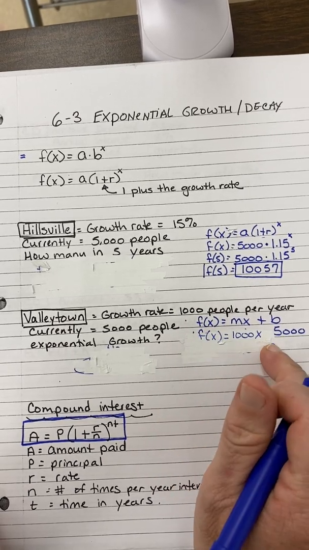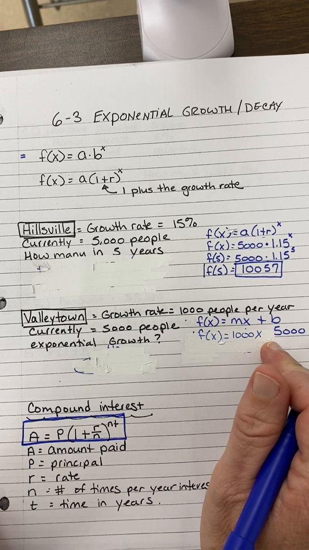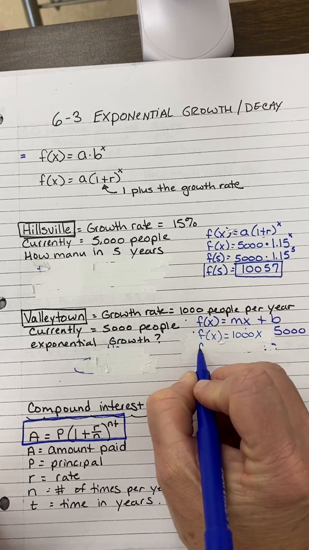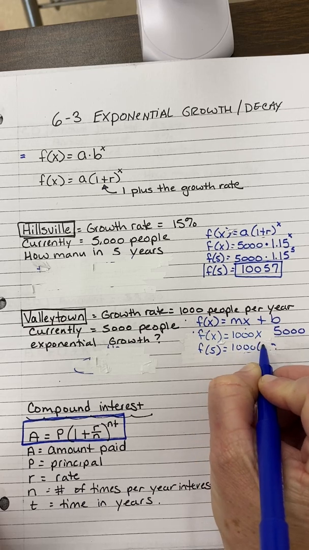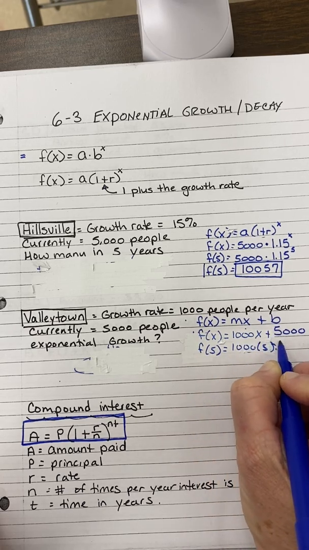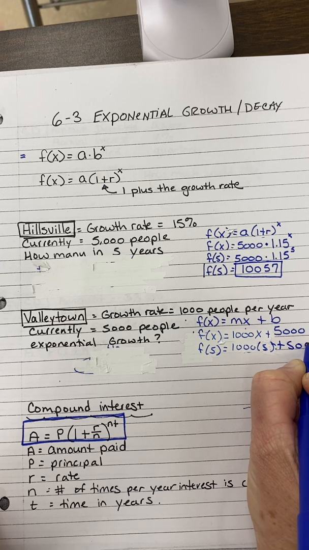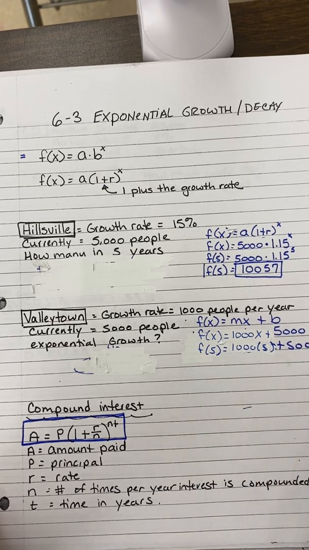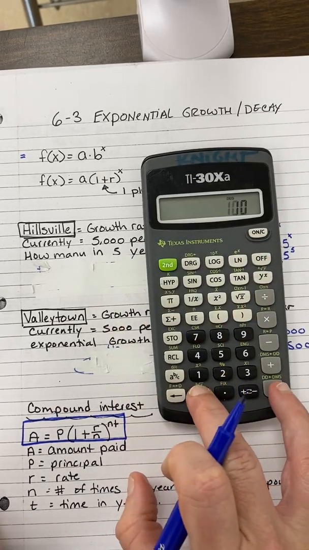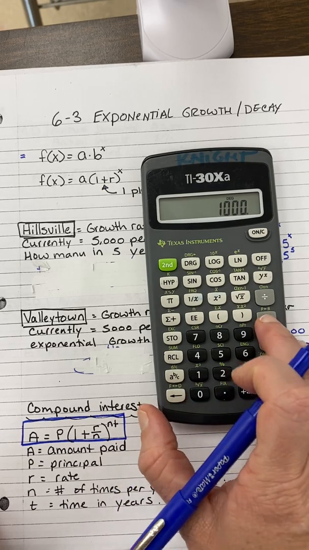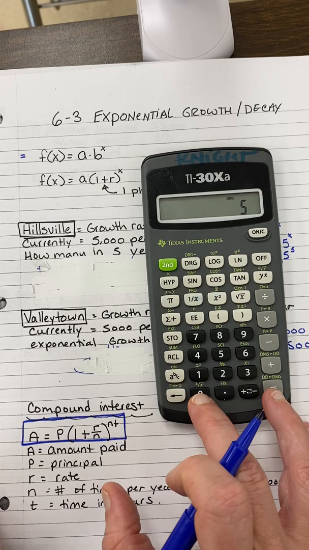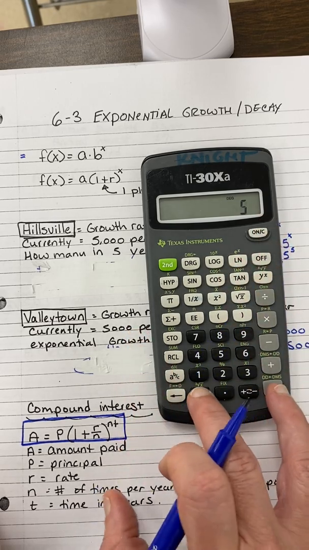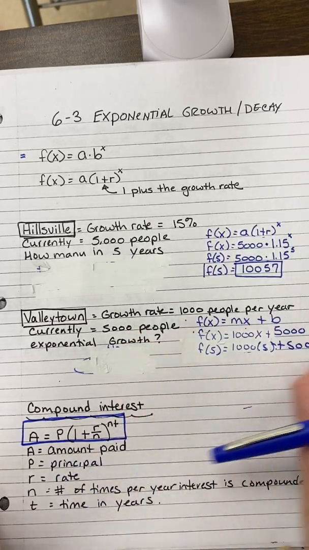So if we wanted to figure out how many people would be there after 5 years, we would plug in, I know I didn't say that in the problem, but what the heck? So now we have 1,000 times 5 plus 5,000, equals 10,000.